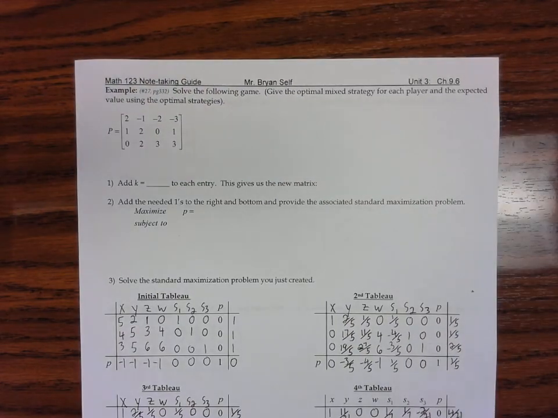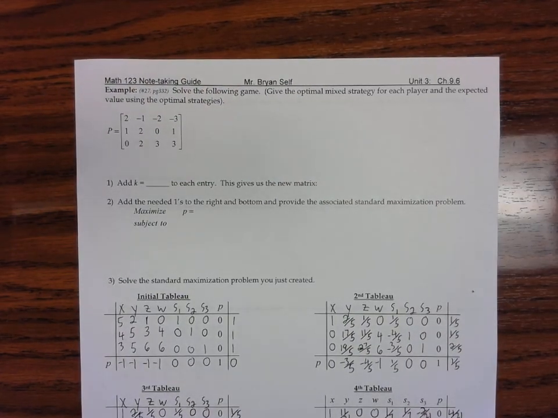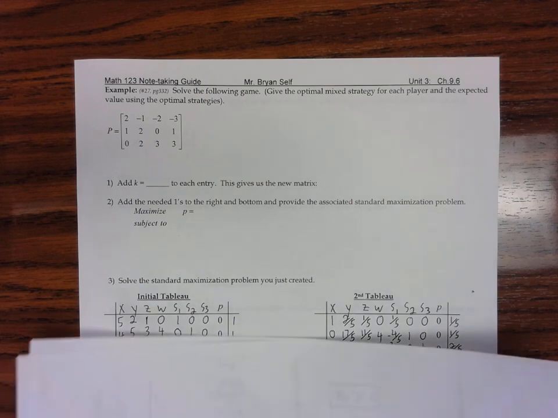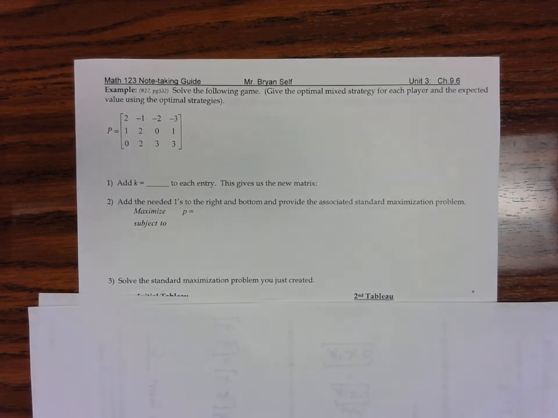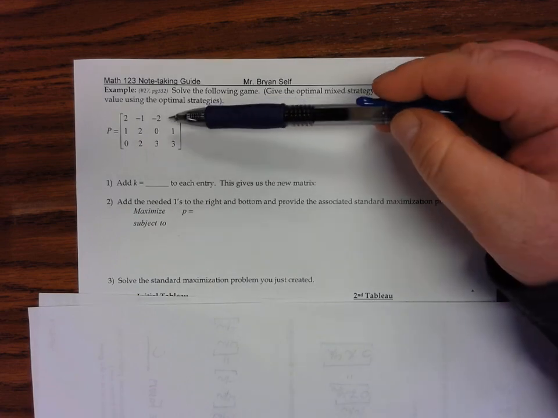Top of page 3. So here we have a 3x4 game. The row player has 3 moves, the column player has 4. We should check to see if it is strictly determined. A quick check.